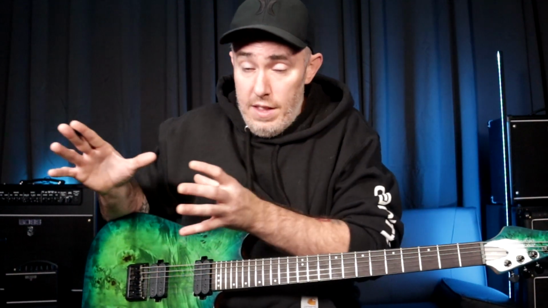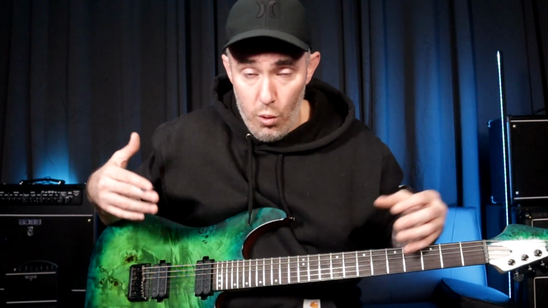Now let's look at some modes. So the next mode I want to talk about is the Aeolian mode. So far we've looked at just the Ionian mode, and another name for the Ionian mode is just a major key. The Aeolian mode, another name for the Aeolian mode is just a minor key. So Ionian mode, Aeolian mode, those are just fancy names for a major key or a minor key.